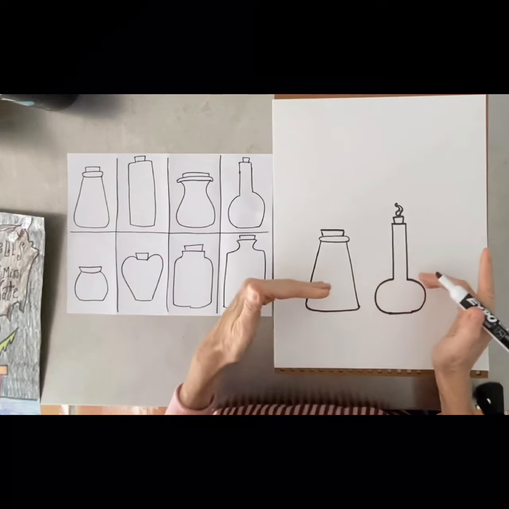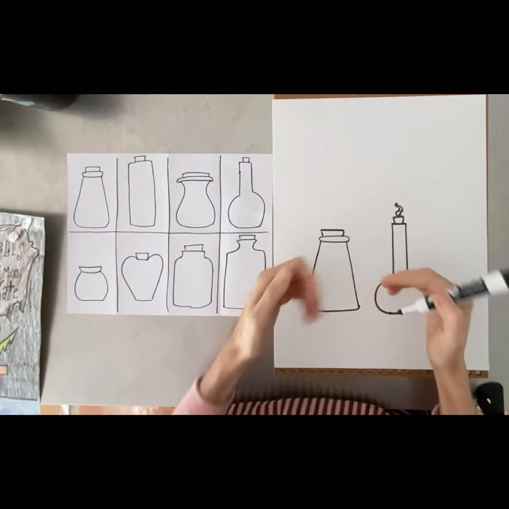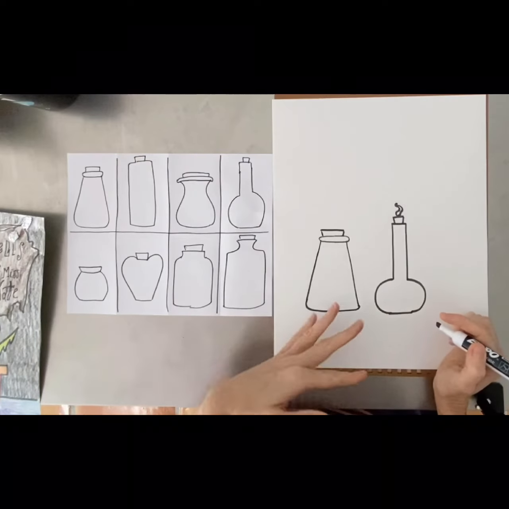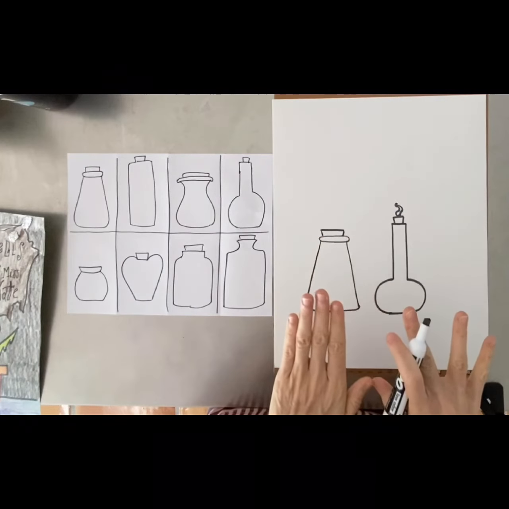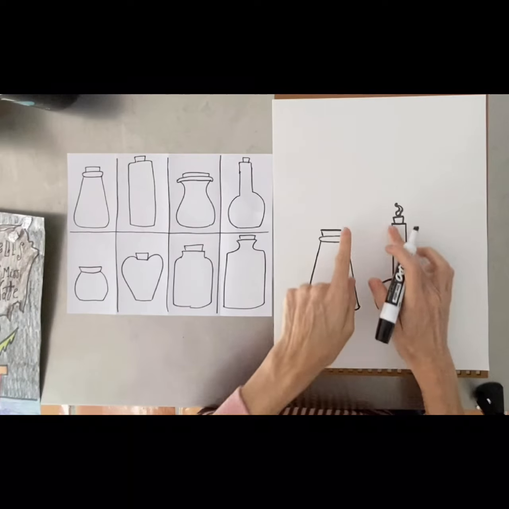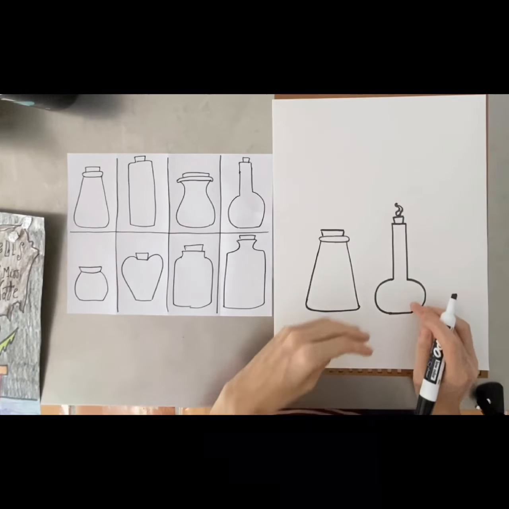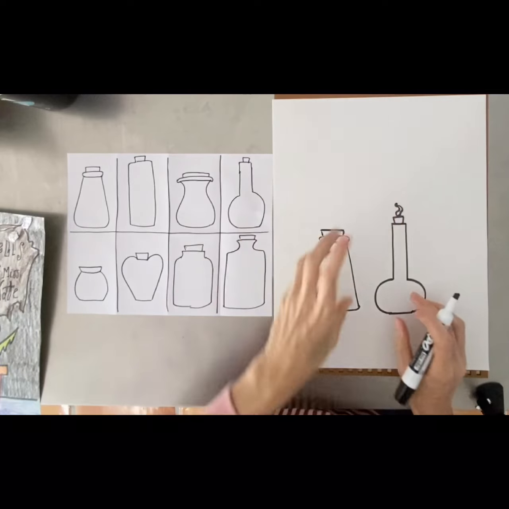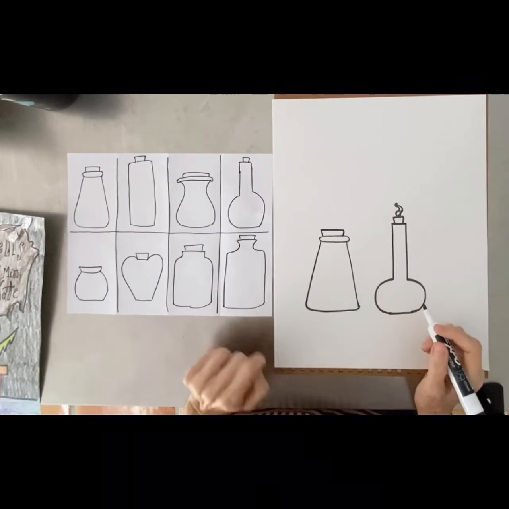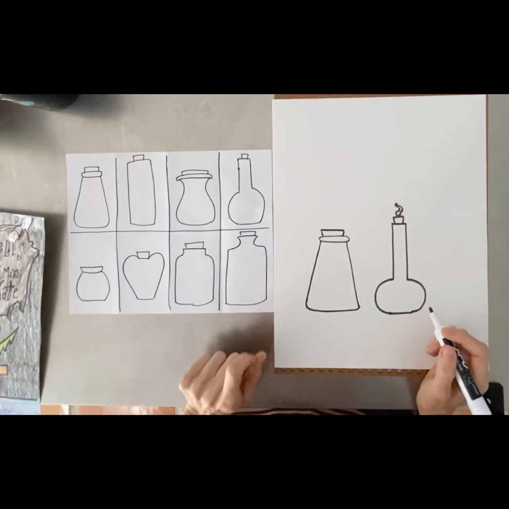Now we're gonna do another layer, but they're gonna be a little bit behind these, so that these ones are closer to us. They're in the front of the picture. So let's put one between these 2. I'm thinking I want something bigger. These are kind of small. So how about this big one? It looks like a flask.